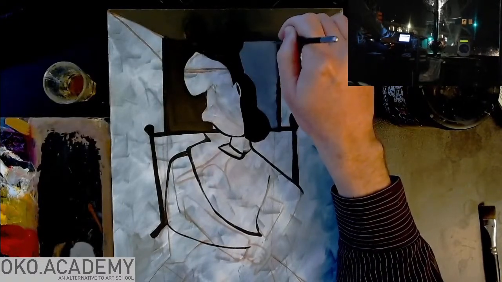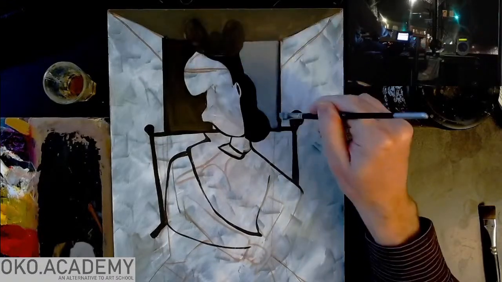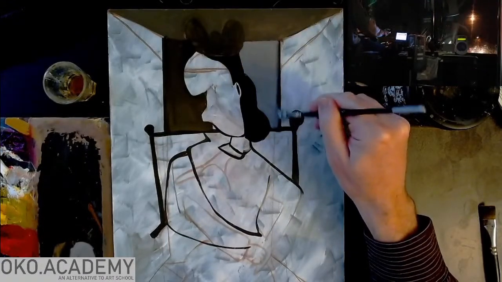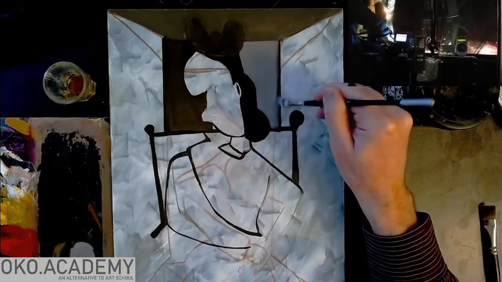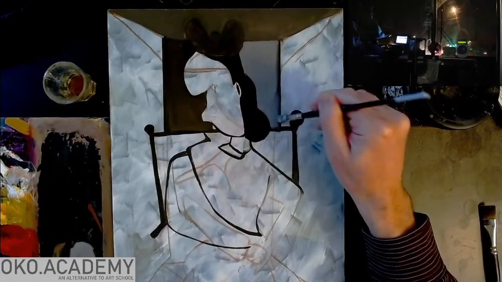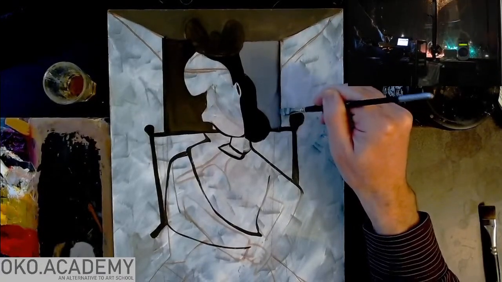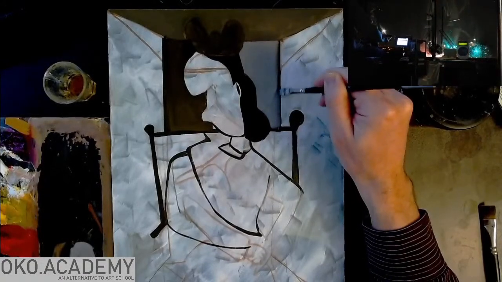So I'm kind of alternating in these sides here at this point where I'm thinking about, okay, I'm going to have a dark side, I'm going to have a light side, and these two sides are going to help us figure out the form because we're doing a Picasso.